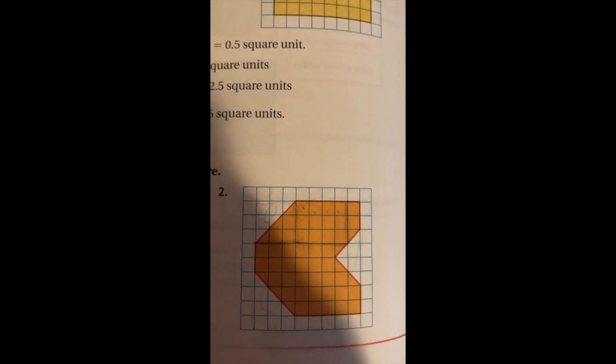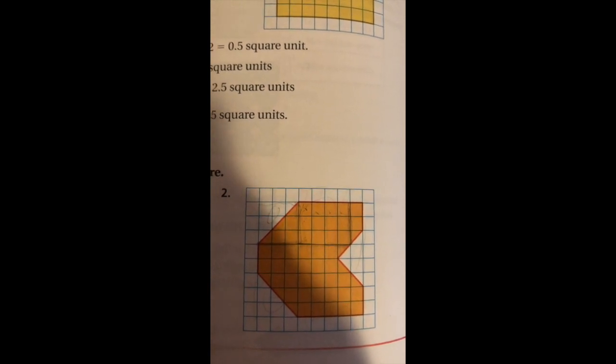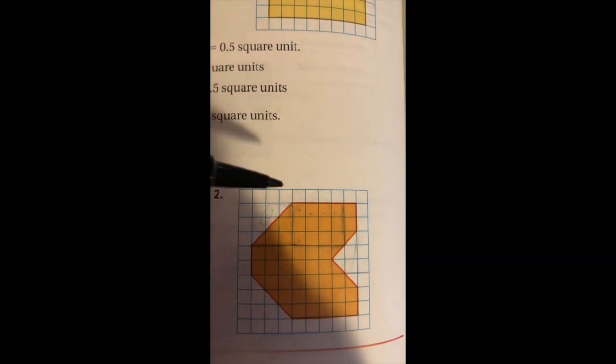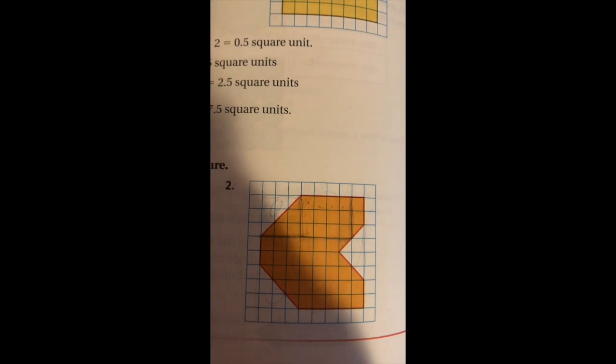Once you finish that problem, you should get about 51 square units. That one should be a little bit easier because these are much more traditional halves. Again, you should get 51 square units for this one.